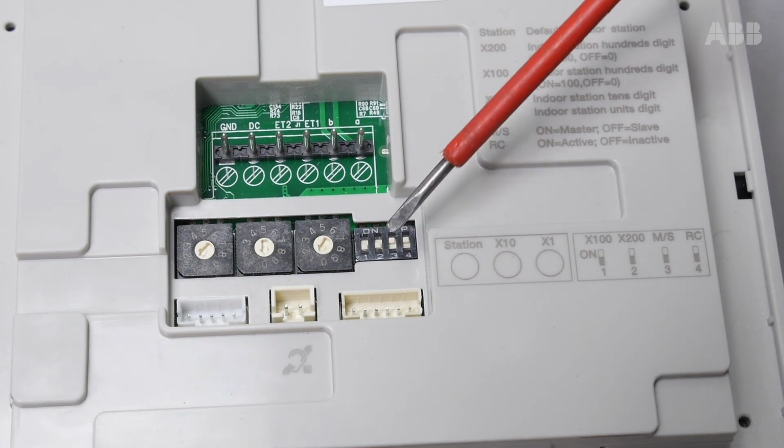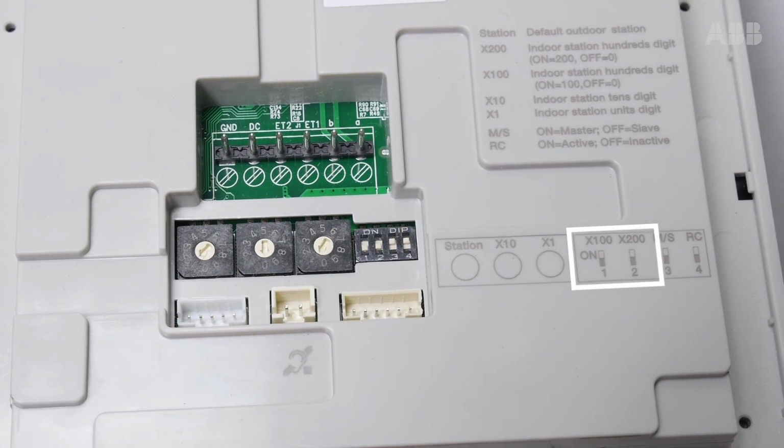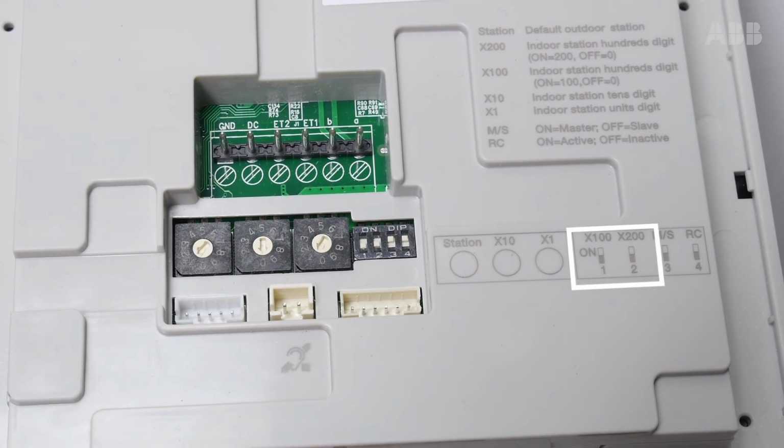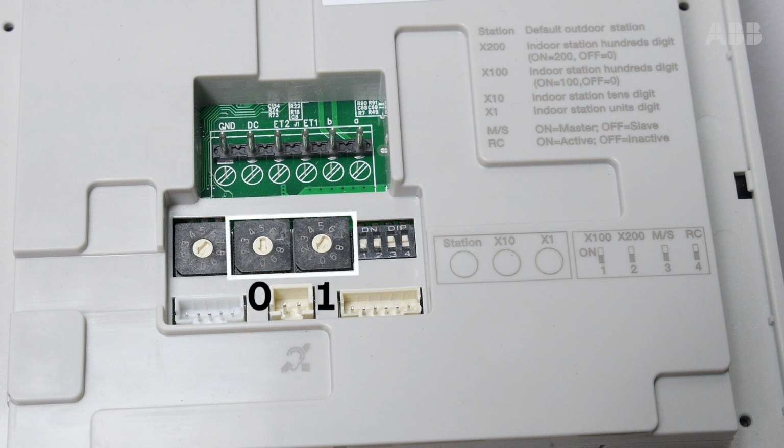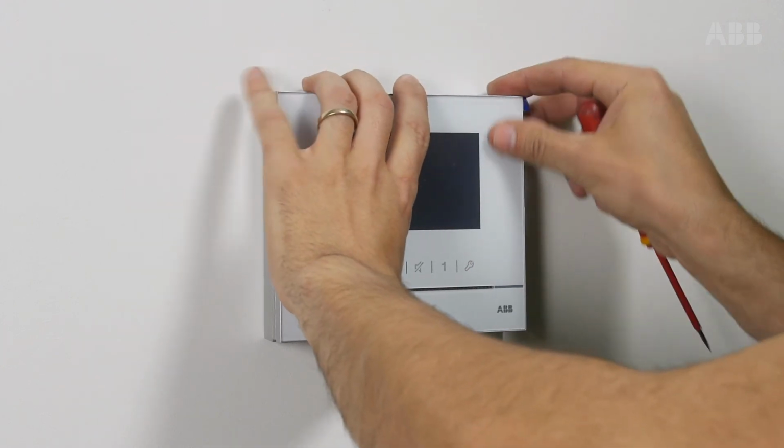By raising one of the dip switches located even further to the right, you can add a hundreds digit if you have more than 99 monitors to address. In our example, with only one monitor receiving calls, position the middle wheel at 0 and the right-hand wheel at 1 in order to select the address for the call as 1. Once you have completed the operation, replace the internal monitor in its housing.